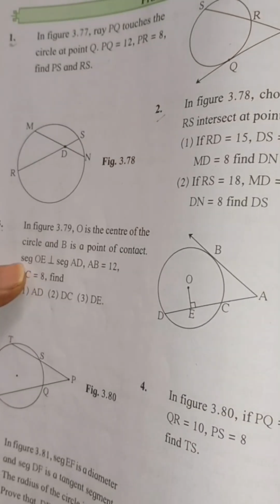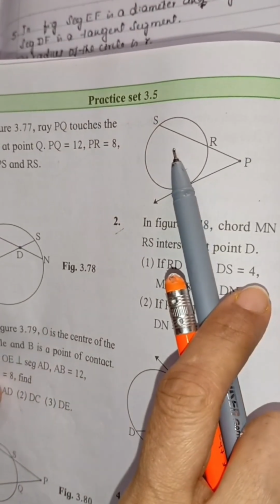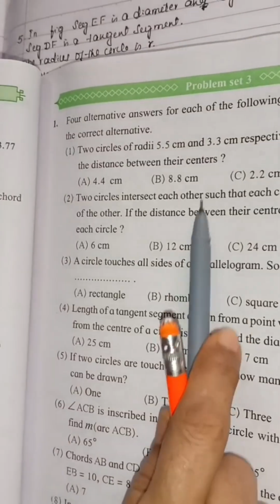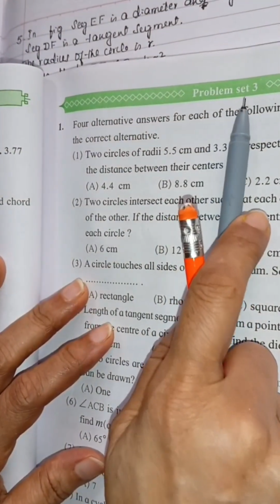So this practice set 3.5 has got over. In my next video, problem set will start. I'm going to start problem set 3.